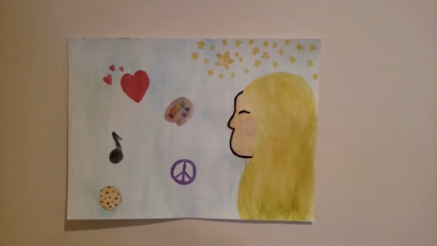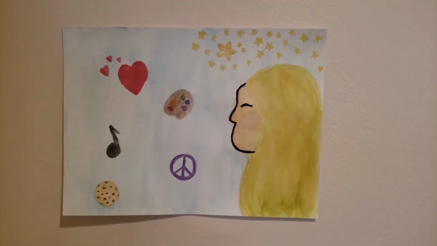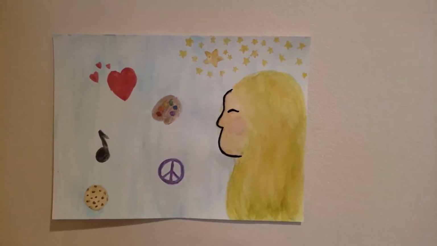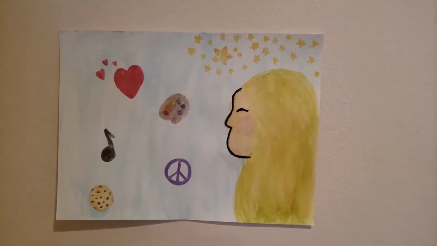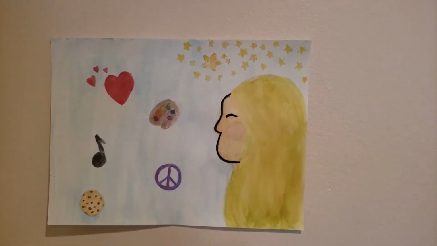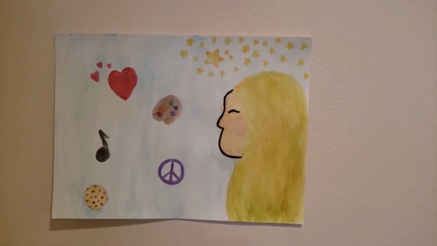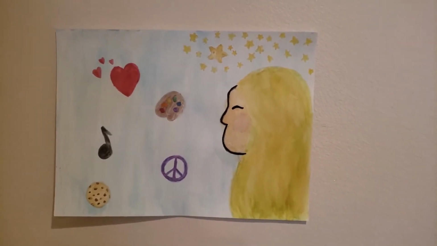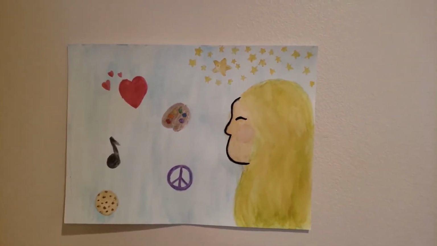Here I have a couple of examples of what you can do with your self-portrait. In this first self-portrait that I just did the side of my face so it looks like I'm imagining things. So I'm imagining stars because I always love looking up in the stars, and it can also symbolize using your imagination. I also included a heart to mean friendship, an artist palette because of my love of art, a peace sign because that is my favorite symbol to draw, a music note because I like to play the piano, and a cookie because that is my favorite treat.